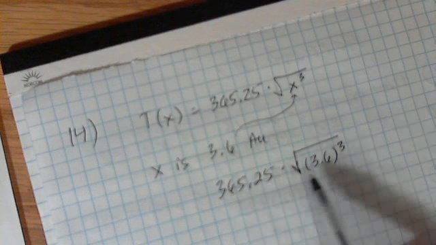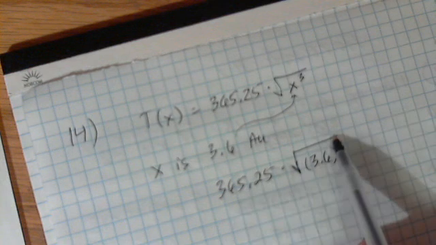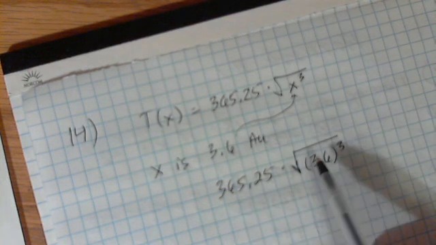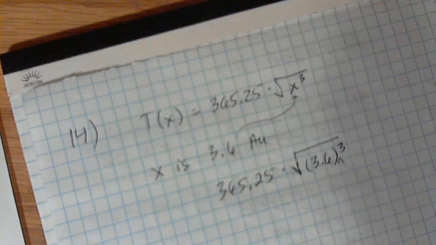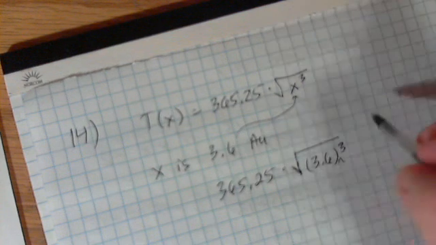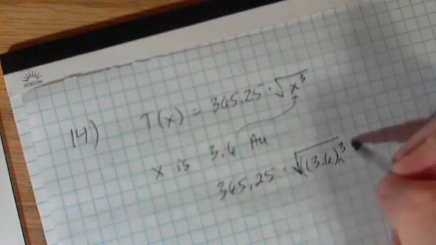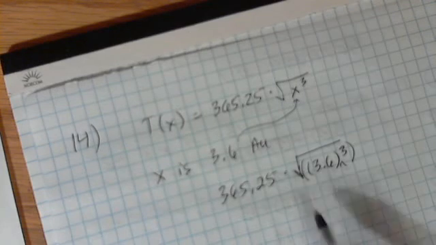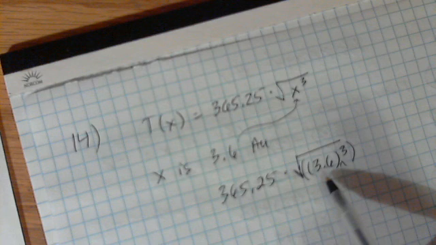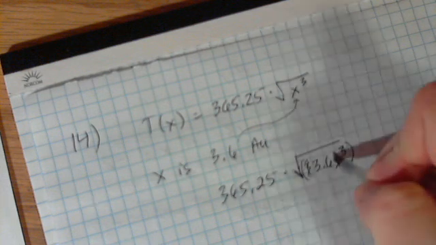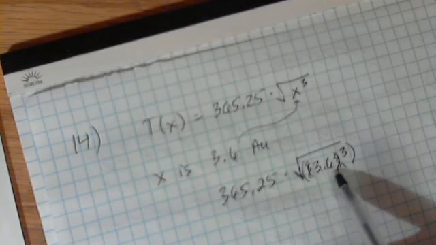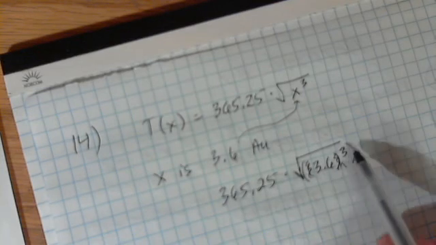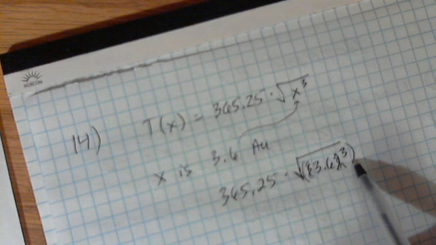365.25 times, press your square root key, and when the parentheses come up, put the 3.6 in, raise it with your upside down V key to the third power. Remember, you may be using parentheses when you do this. Actually, no, you don't even need this pair of parentheses, sorry about that. There will be a set of parentheses. You're going to put in the 3.6, raise it to the third power, and then close your parentheses to complete the square root.